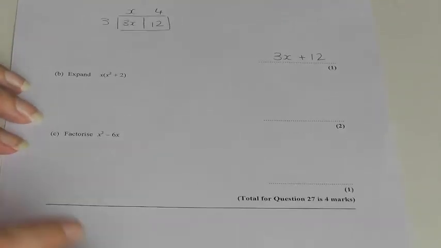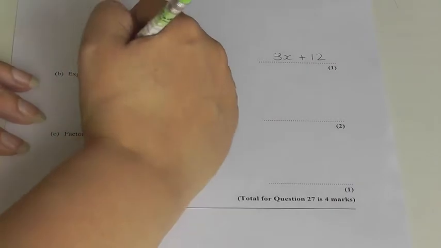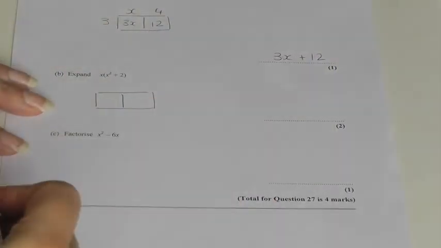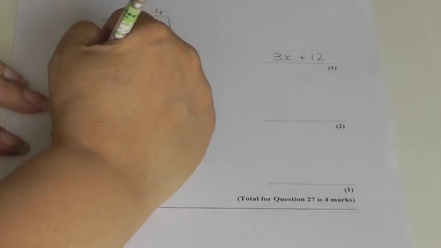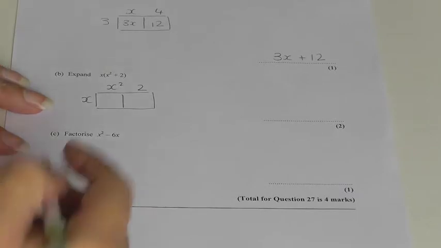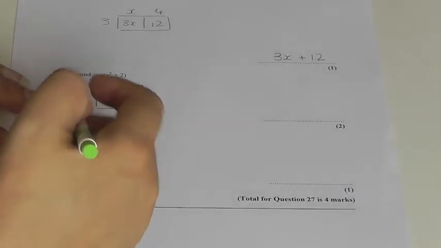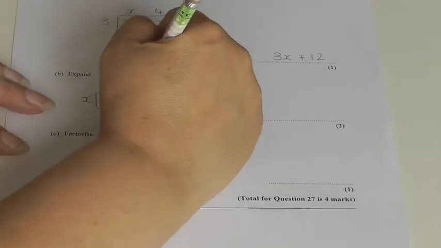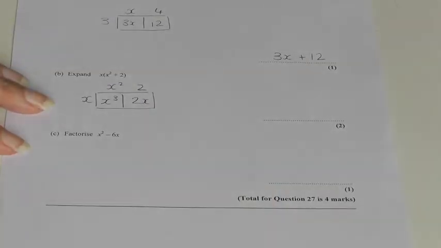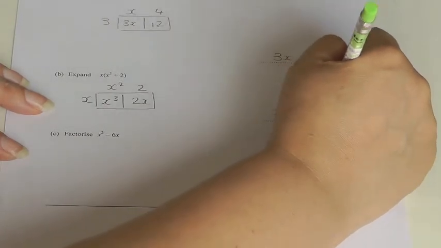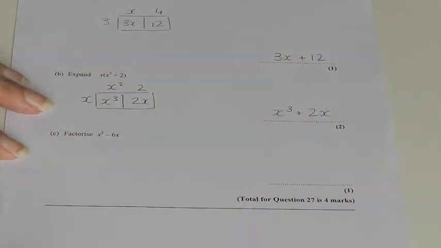The next question is very similar, it's just got a few more letters. So again, I'm going to draw my grid, and here I'm going to put x, and then above x squared and 2. Now x times x squared is going to give us x cubed, and x times 2 gives me 2x. So the answer here is x cubed plus 2x.